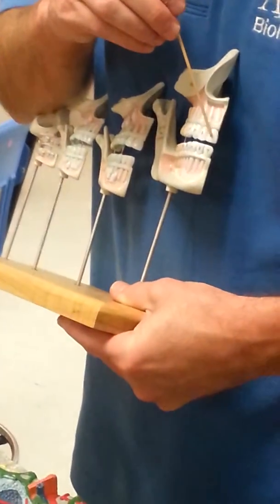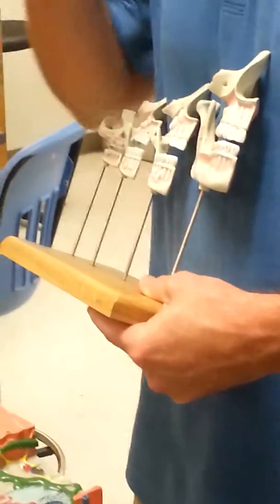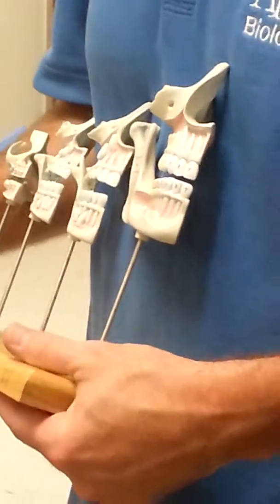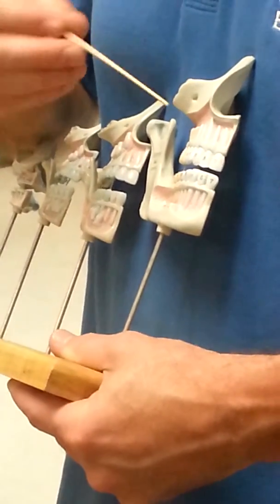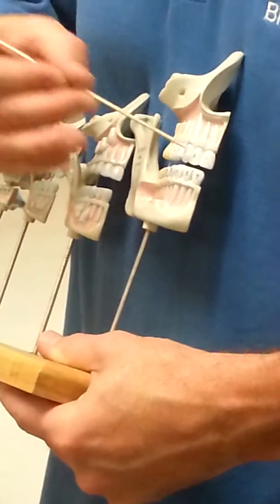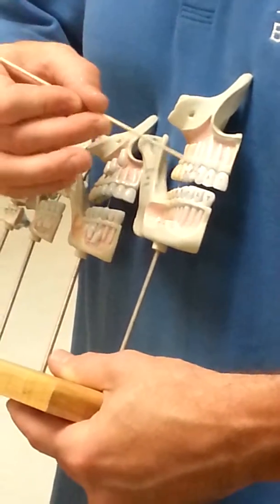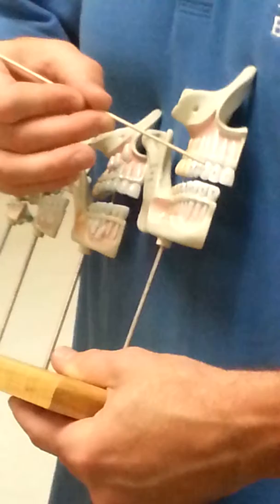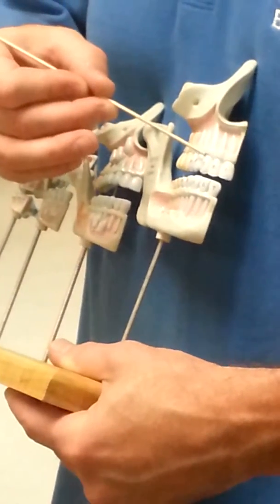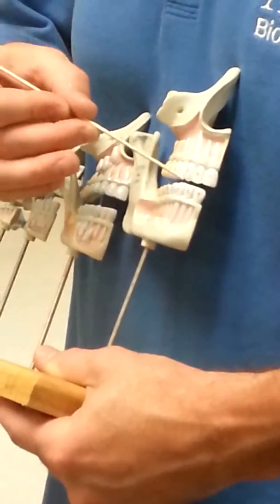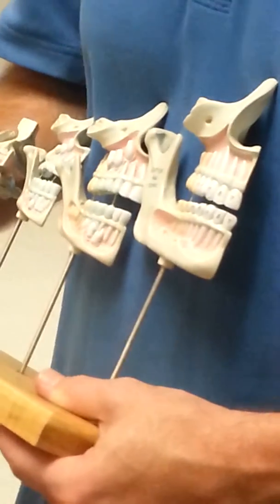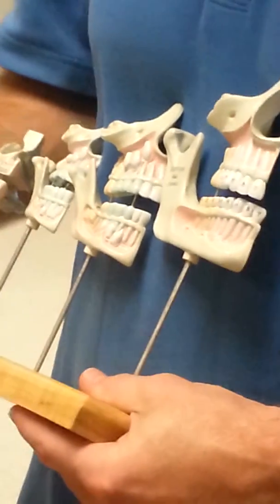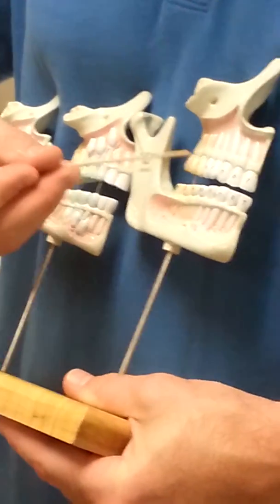So which tooth is this? Name? Central incisor. And this one? Lateral incisor. This one has lots of names. That one's the canine? Eye tooth, cuspid, or number 11. And then these two? Premolars? Or bicuspids. Oh yeah. And these three? Third molar.